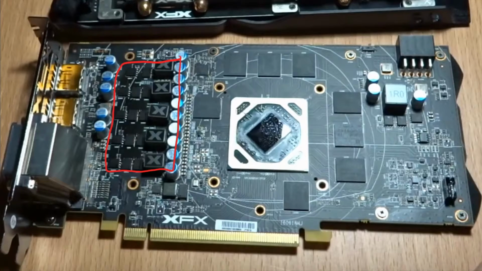As you can see right here, you have 5 inductors, and each of those have MOSFETs. So what I said was basically I actually wasn't really sure what it is. In that video I said it's either a 5-phase or it's a 4+1 phase, with that one up there being the VMEM VRM powering all those memory chips.